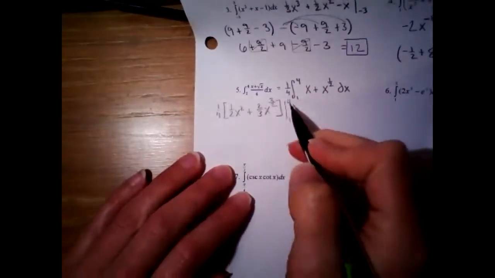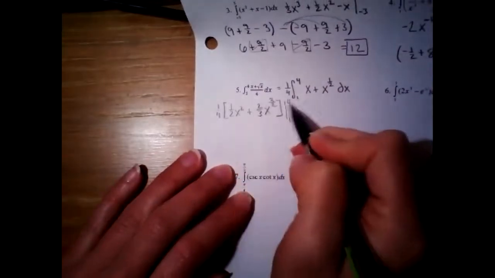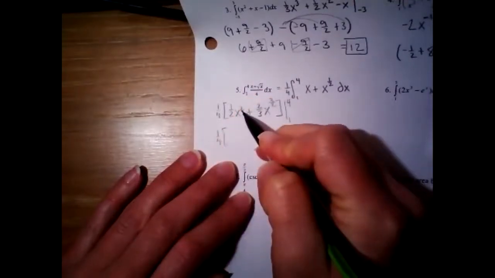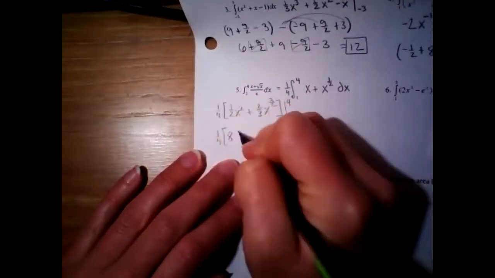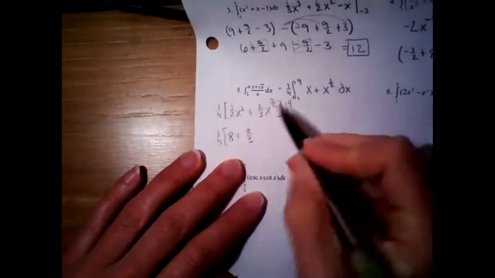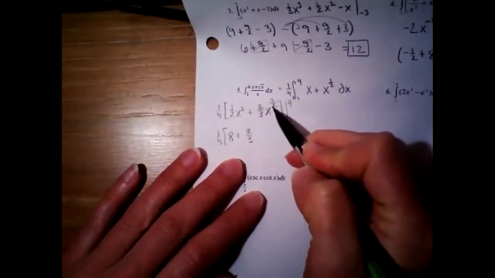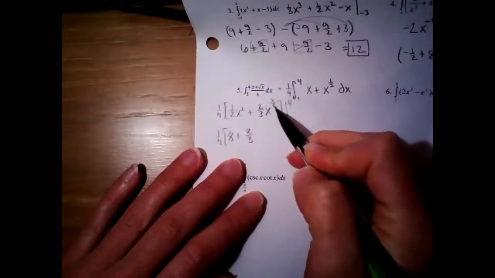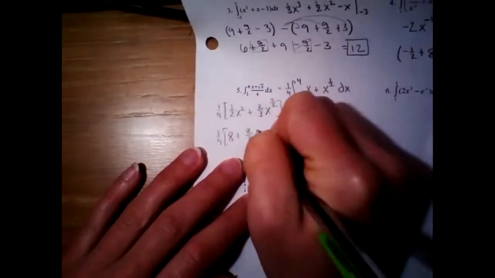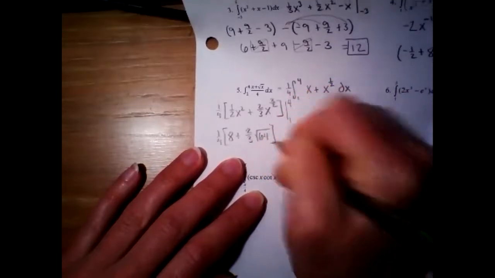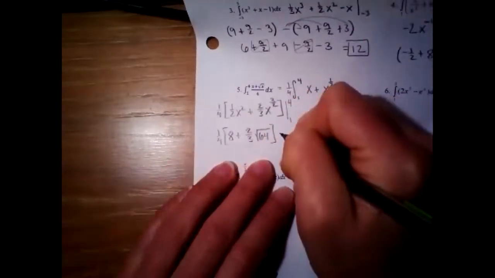So this is going to be upper boundary minus lower boundary. All right, if we plug in 4, that is going to give us, let's see, 4 squared is 16. Half of that is 8 plus 2/3. And then this would be a square root of 4 cubed. The denominator tells you what type of root it is. So it's a square root, and then 4 cubed is 64, which I guess actually that whole thing would end up being 8.